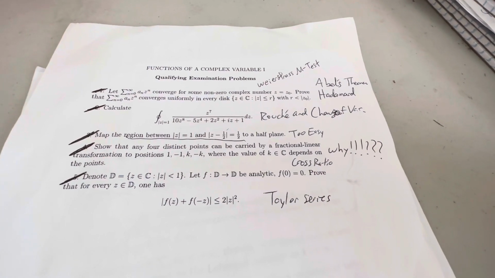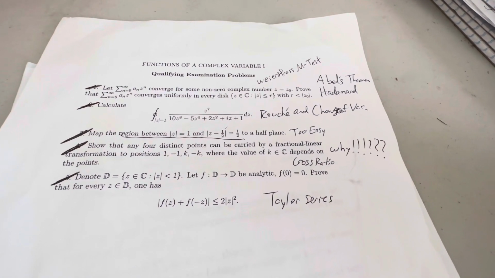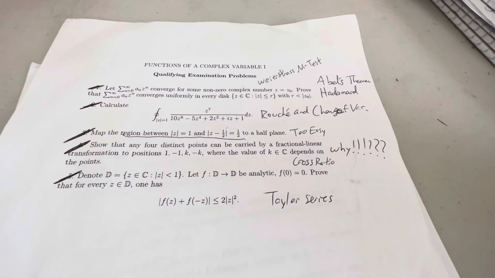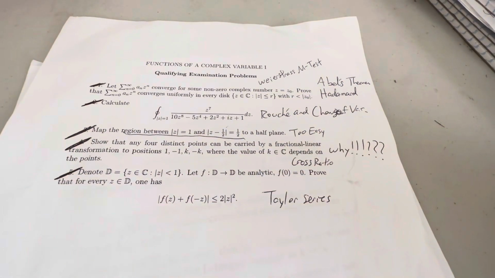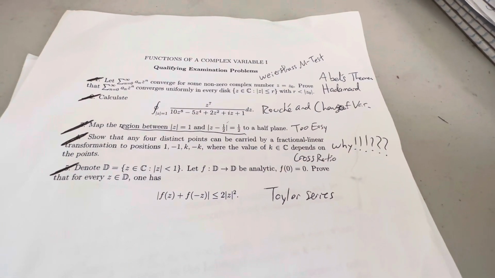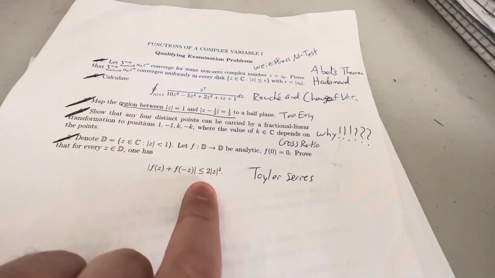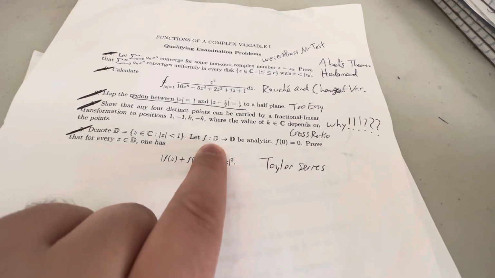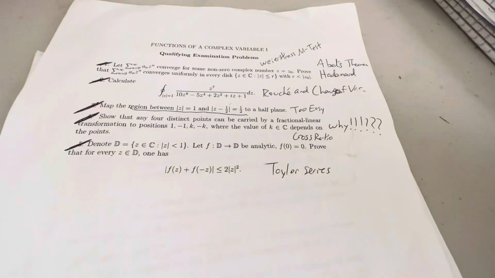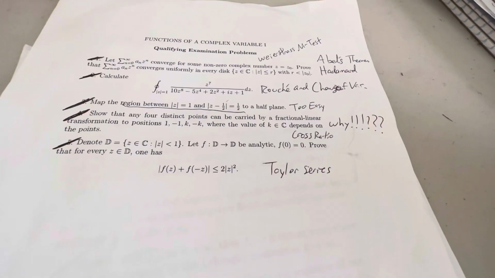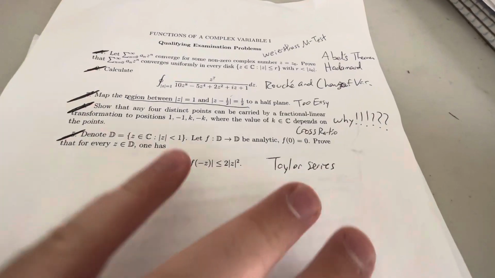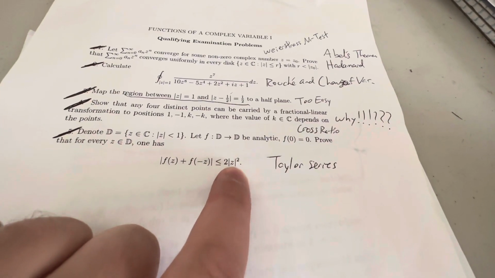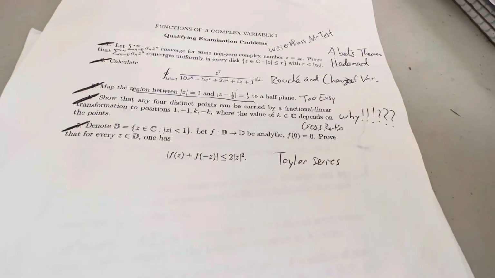And then number 5: let D be the unit disk, F is analytic from D to D, F of 0 is 0. Prove that for every z in D, one has this inequality. So number 5 caught my attention immediately. I did this one first, because when I saw this, I immediately thought of Schwarz's lemma. And so I tried using Schwarz's lemma, but it didn't work immediately. I got something close. I was missing this squared at the end. So I was like, oh man, Schwarz didn't work.